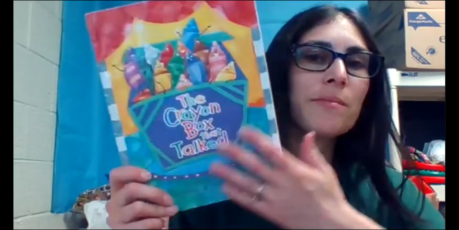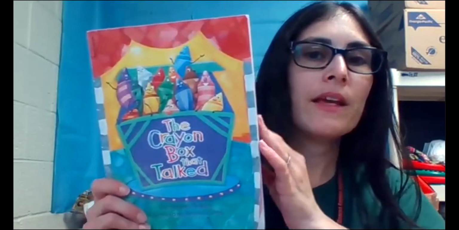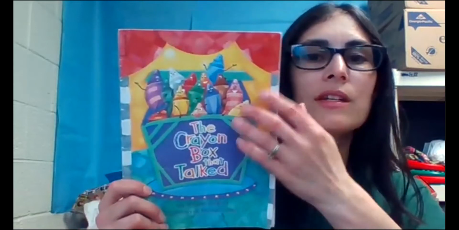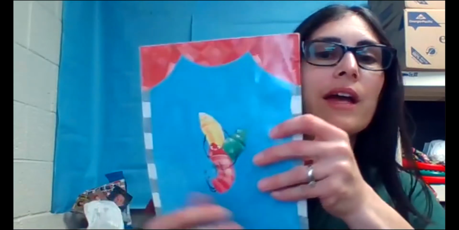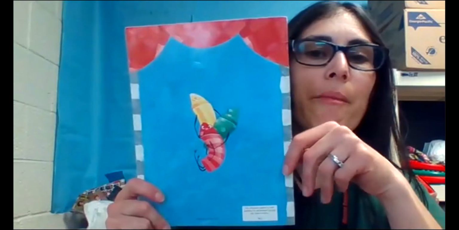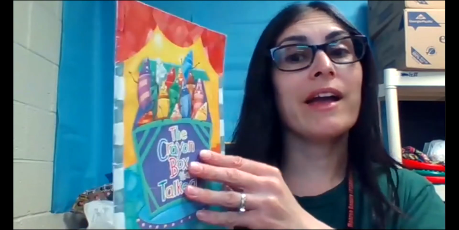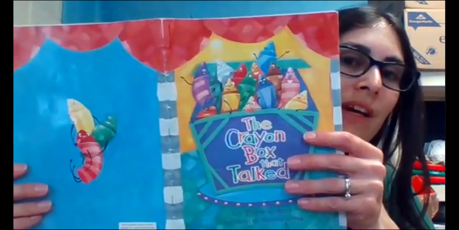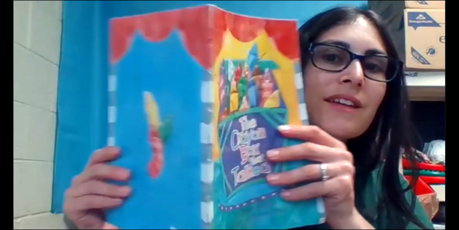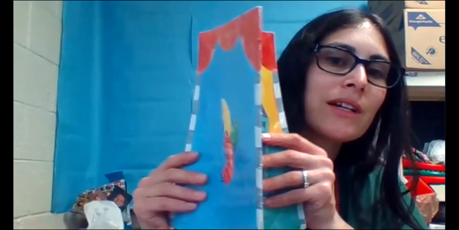And remember, this part of the book is called the front cover, and this is the back of the book. What was this piece here that holds it all together on the side? That's the spine, and when we open the book, you can see it holds it all together right there at the spine of the book.